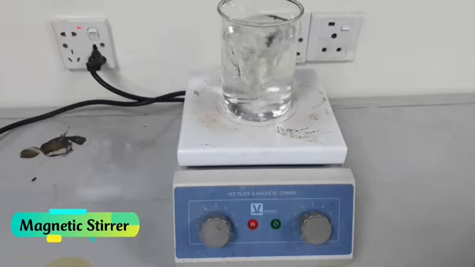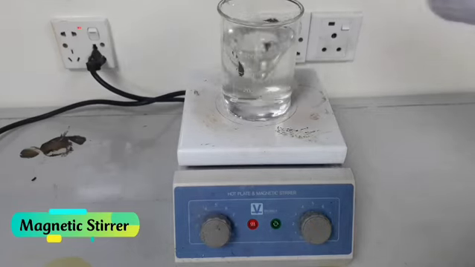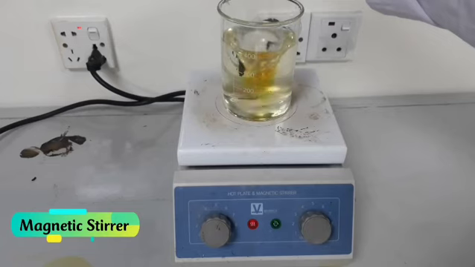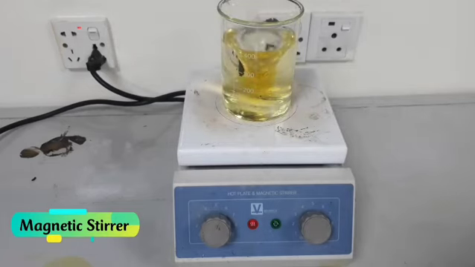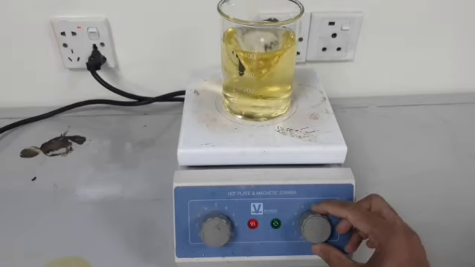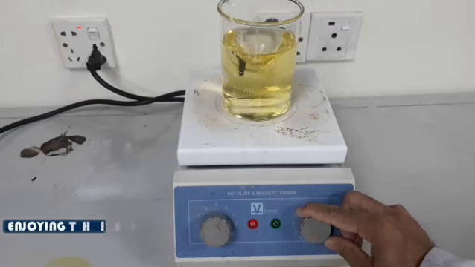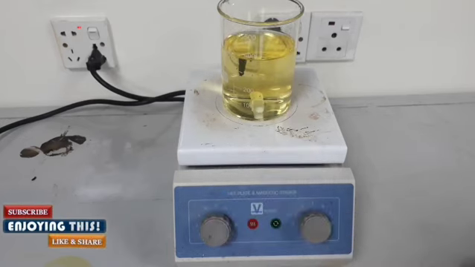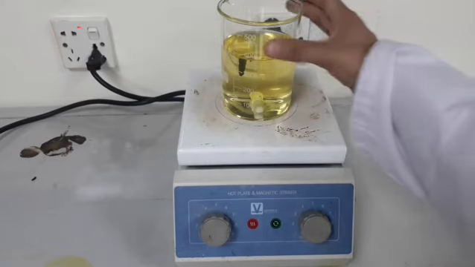The main components are: hot plate surface, usually made of ceramic, aluminum, or stainless steel, resistant to chemicals and high heat. Magnetic stirrer mechanism: it contains a rotating magnet or electromagnet beneath the surface. Magnetic stir bar: a small Teflon-coated bar placed inside the container with the liquid; it rotates due to the magnetic field. Control panel: a knob or digital control to adjust temperature and stirring speed. Heating element: it provides uniform heating.